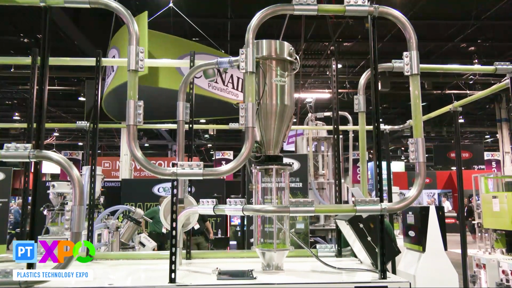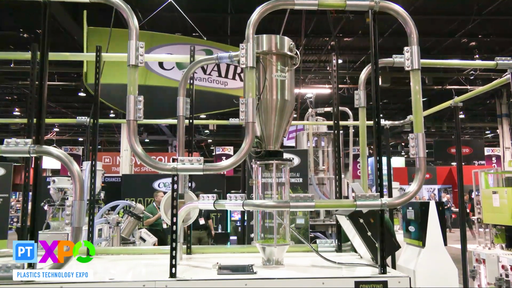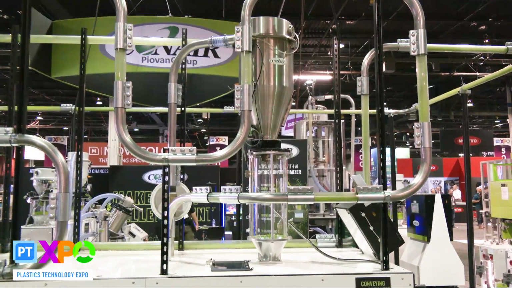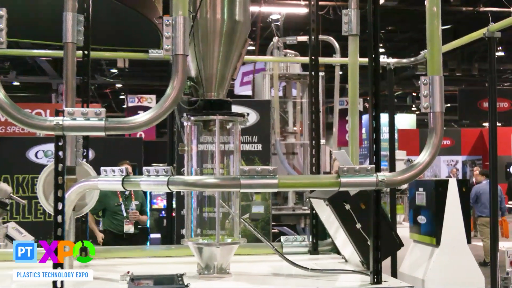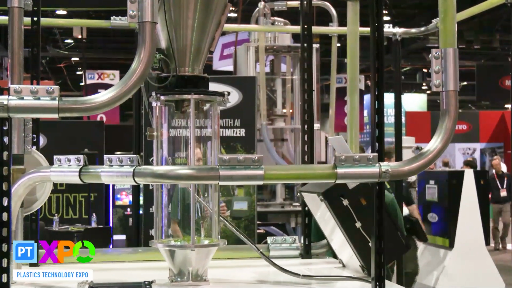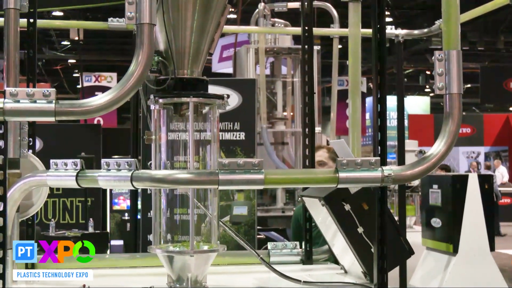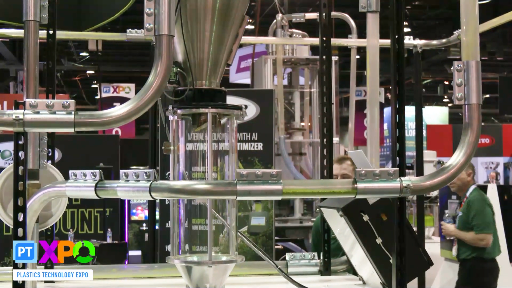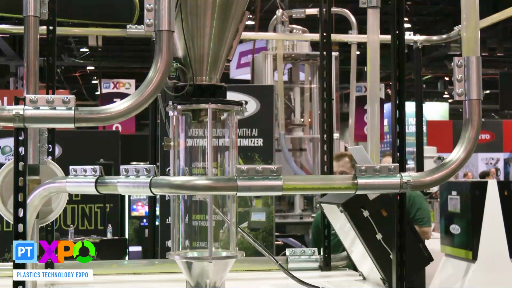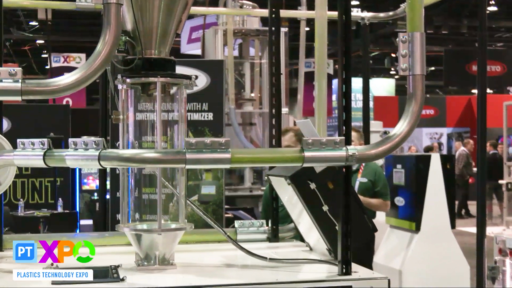It's a great thing for processors who change materials on a repeated basis. So I might run a regrind one day that's 25 pounds per cubic foot, or I might be running a virgin resin that's 35 or 40 pounds per cubic foot. Those changes in bulk density also affect how much airflow I need to move that resin.